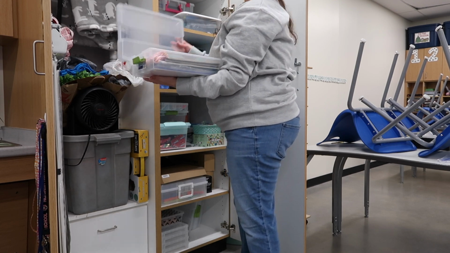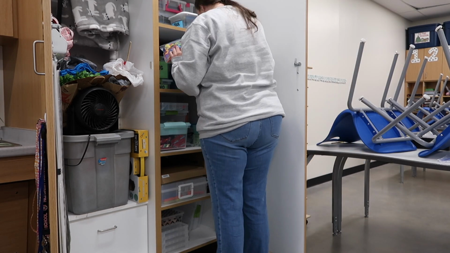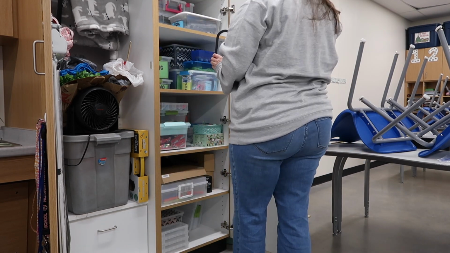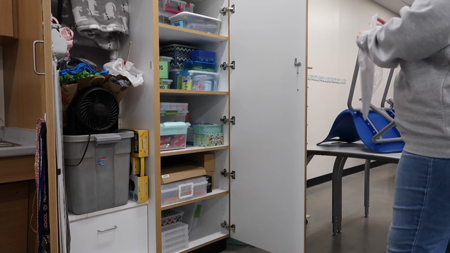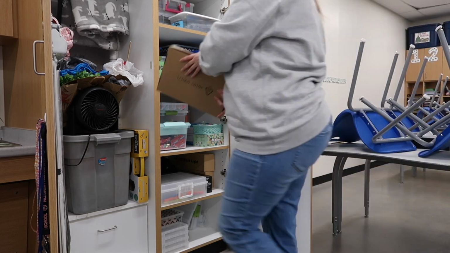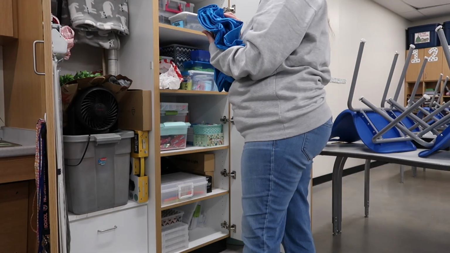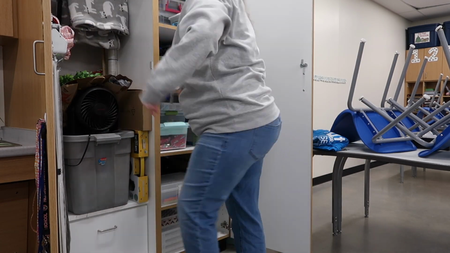So I want to go through and reorganize some of the stuff that just has been shoved in here over the year, but also make a list and figure out I need to make labels for these things so it's easier to find my stuff. Not only will it be easier to find things, it makes it easier to put away if I know where everything is going.